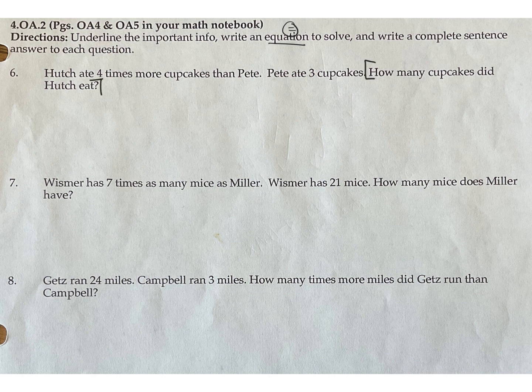First thing we do is bracket the question. Hutch ate 4 times more, that is 4 times more cupcakes than Pete. We are comparing Hutch versus Pete and the amount of cupcakes they ate. The first thing we need to do is bracket the question. Something times something equals something. How many times goes first?